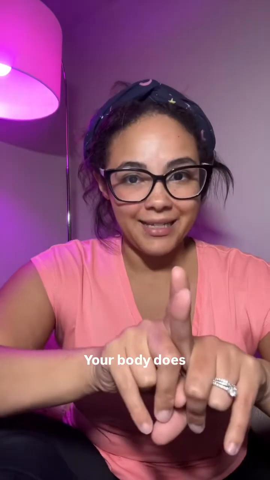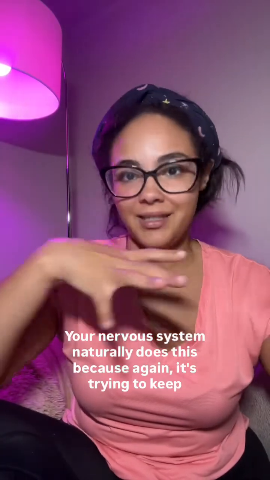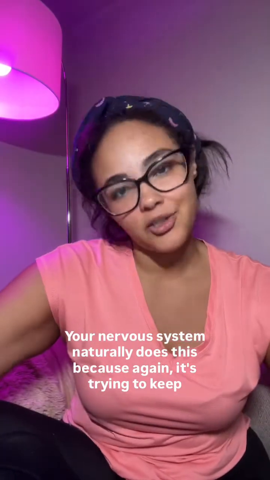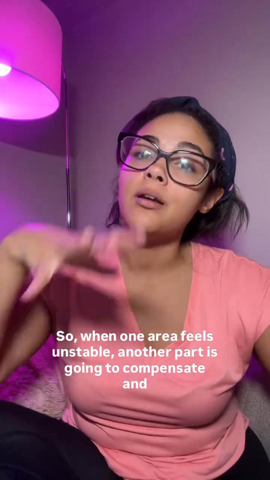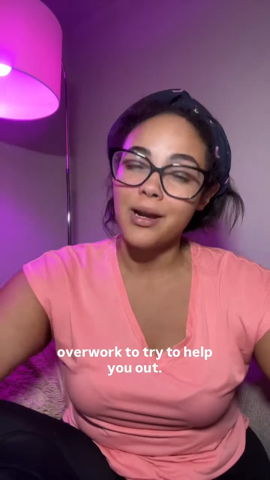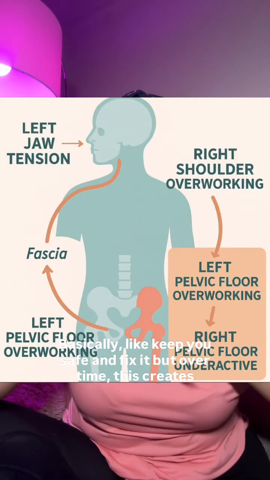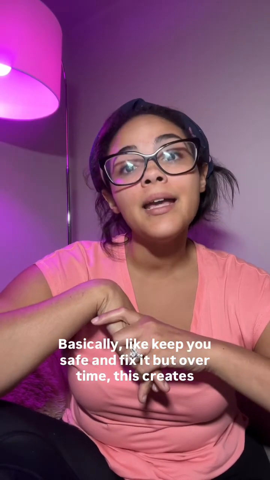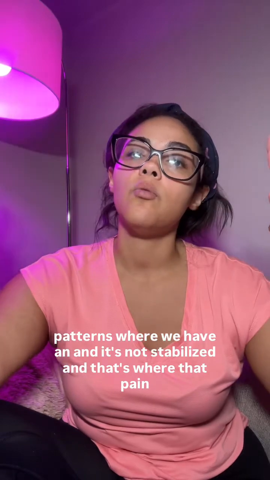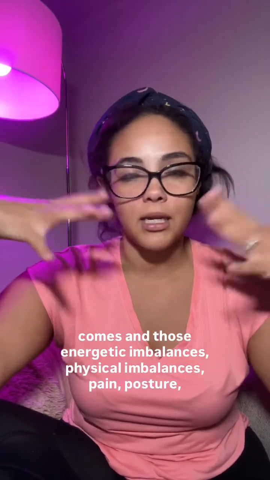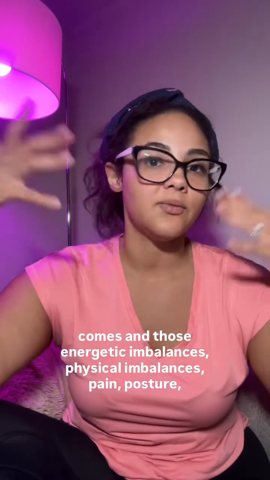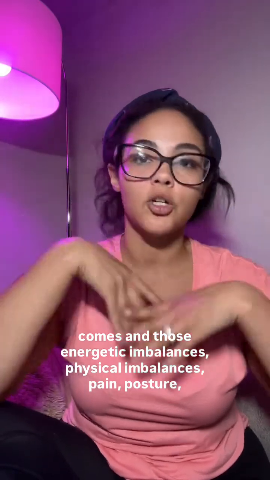Your nervous system naturally does this because it's trying to keep you safe. So when one area feels unstable, another part is going to compensate and overwork to try to help you out, basically keep you safe and fix it. But over time, this creates patterns where we have an imbalance and it's not stabilized, and that's where the pain comes, and those energetic imbalances, physical imbalances, pain, posture, all the things.